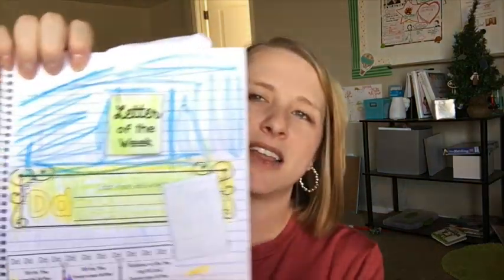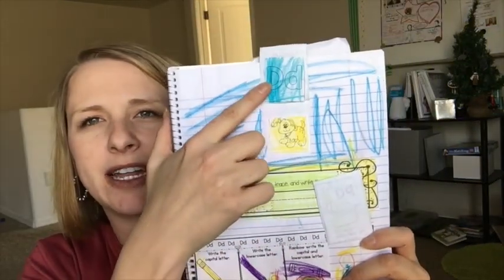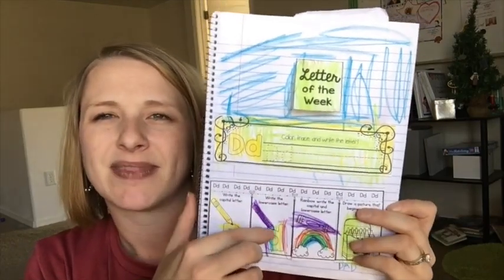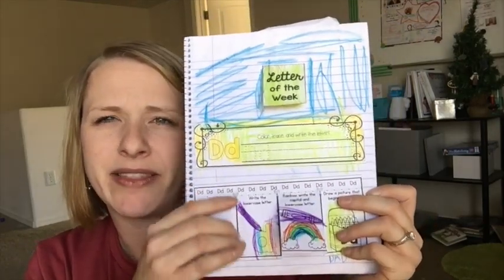Here's my letter D. So again, I try to do something a little bit different each day, but they do repeat because I'm not that creative.